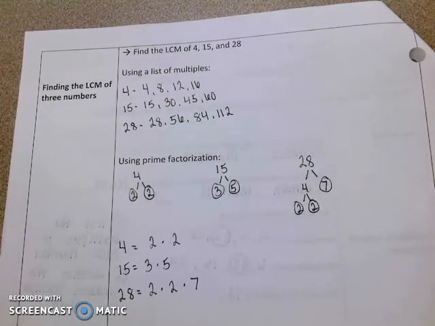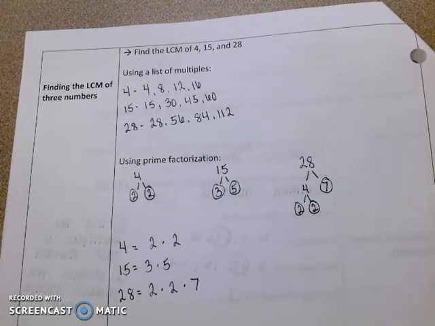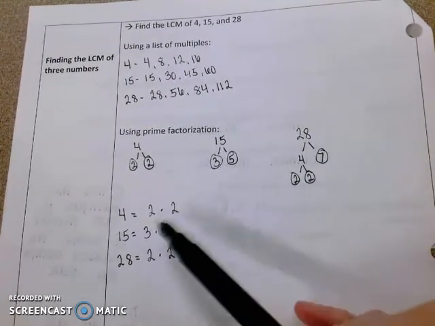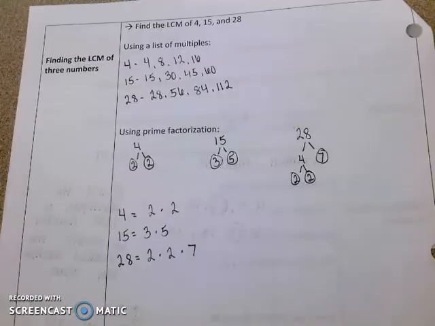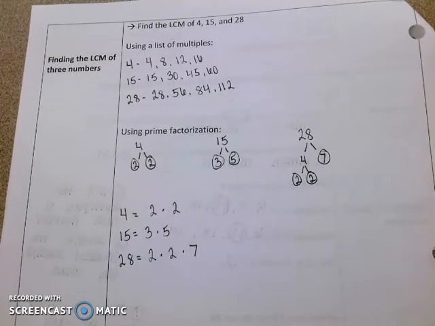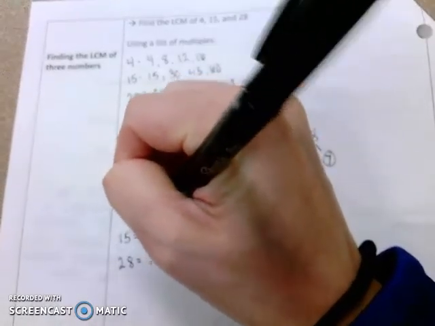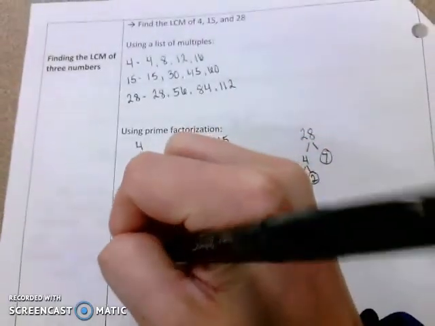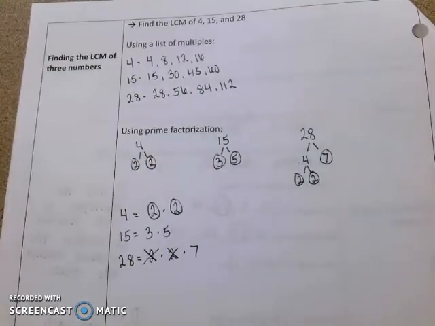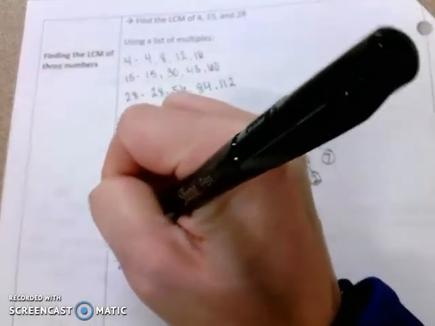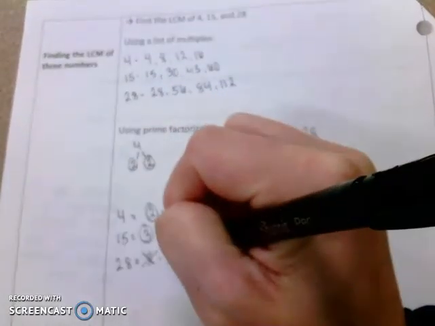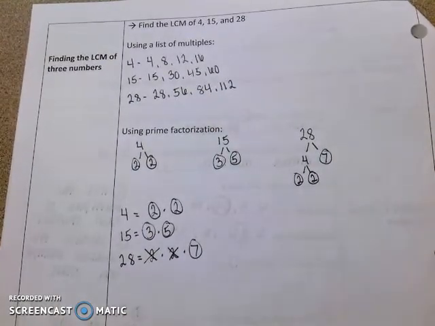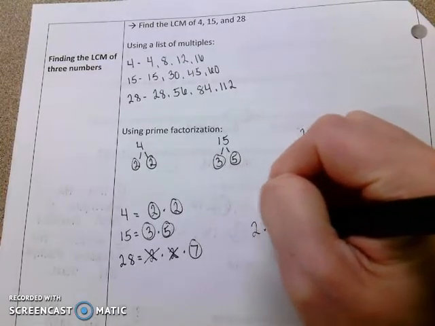our next step is going to be to figure out where does each factor show up the most. So the smallest factor I have is 2, and I can see it shows up twice here and twice here, but we only need to use it twice. It shows up the greatest number of times in one spot twice. So 2 and 2. Then I don't need to use these 2's. 3 shows up once, 5 shows up once, and 7 shows up once. So now I'm going to multiply all of those numbers.